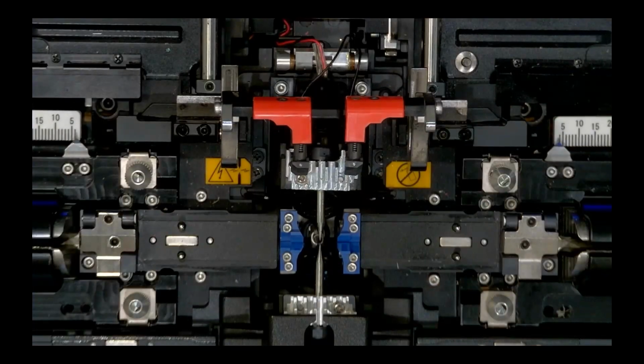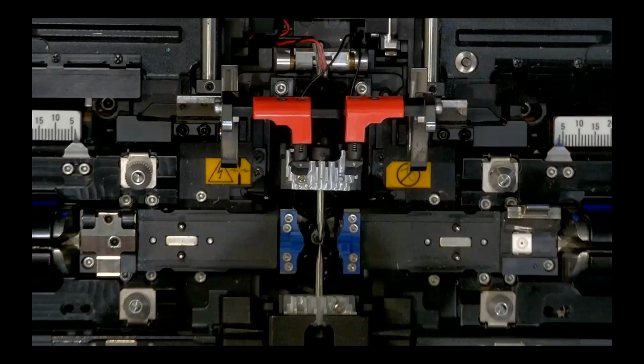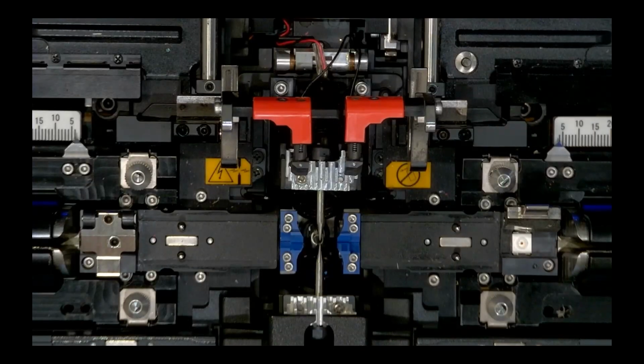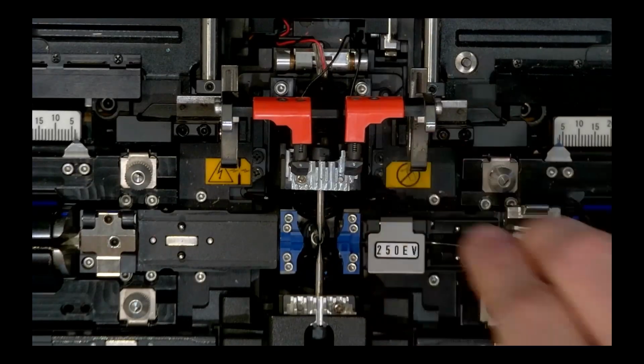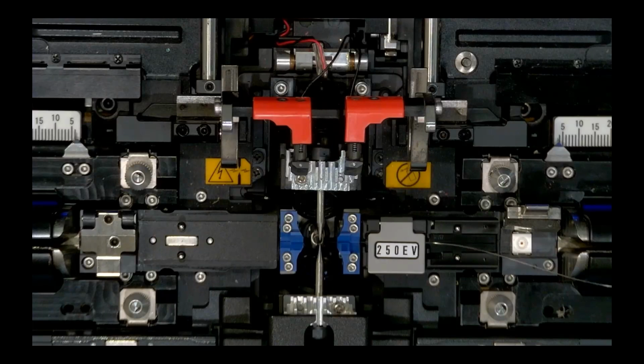And then continuing further outward, we have the Z stage. This is intuitively where the fiber holder itself sits. I've got my fiber holder right here, and I'm just going to drop it right there on the guide pins to locate the fiber holder and place it in position, ready for use.